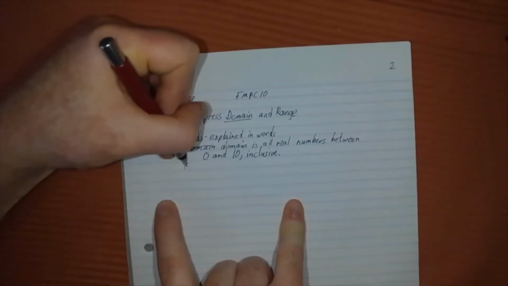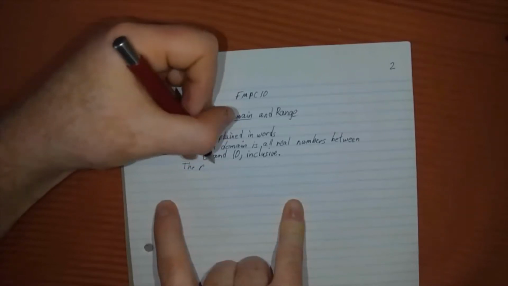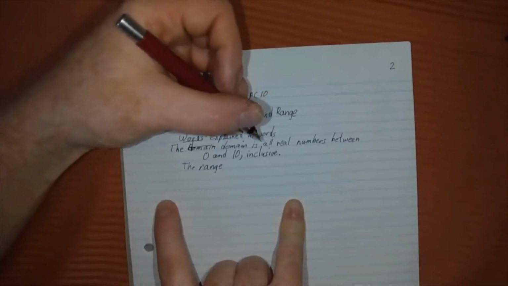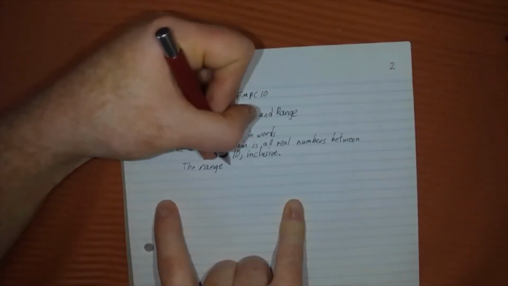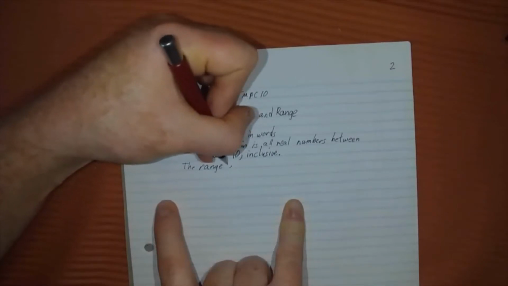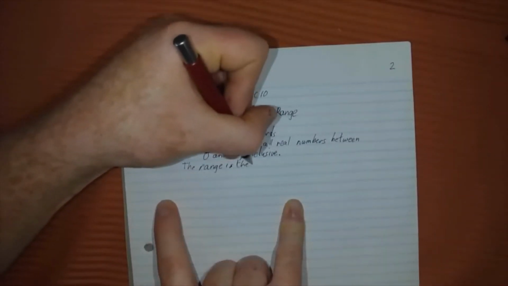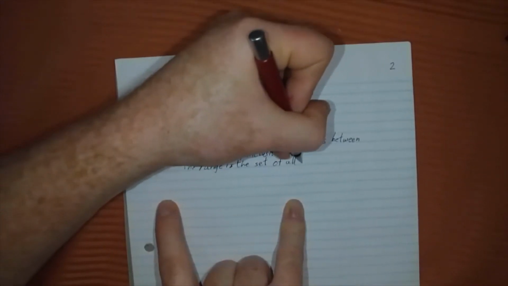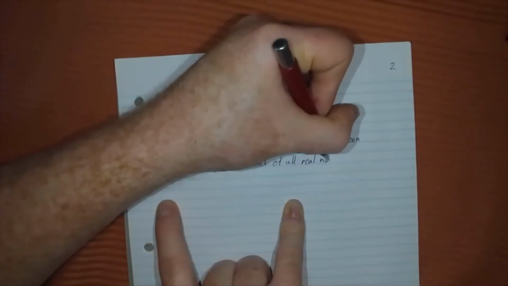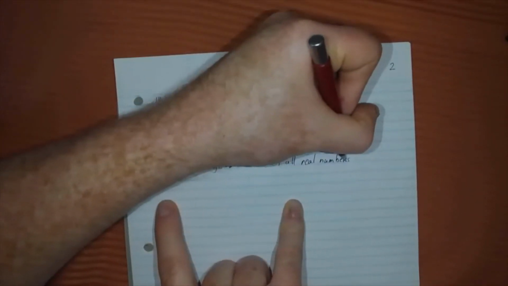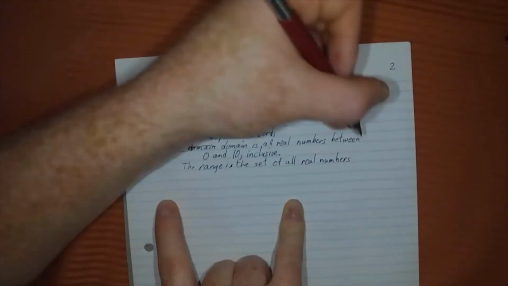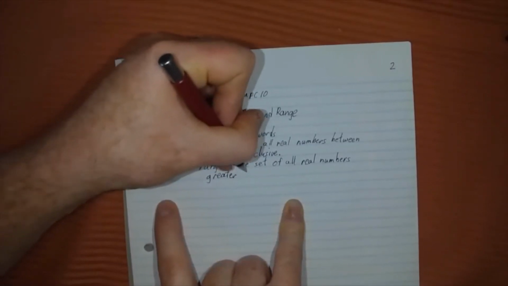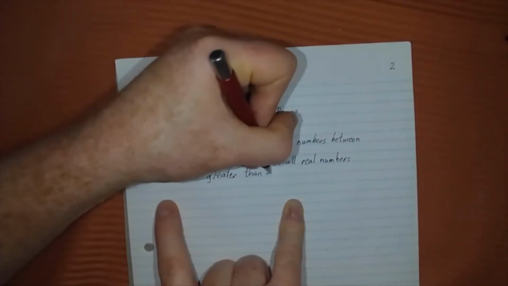And I would say the range is the set of all real numbers greater than 20.